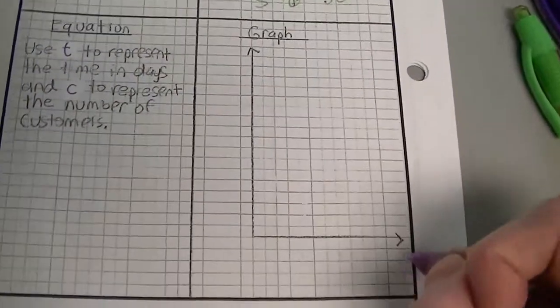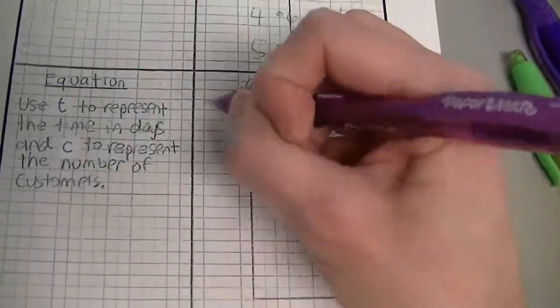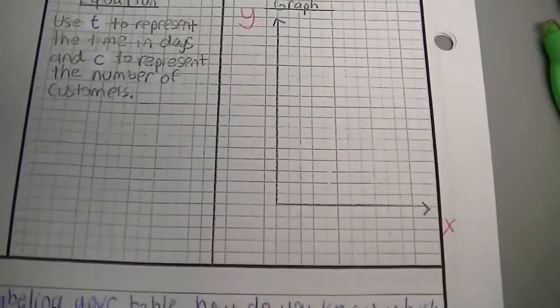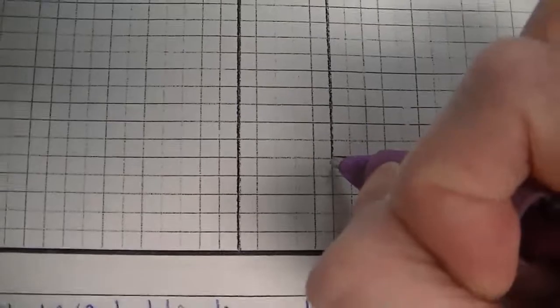Again, the graph's blank. We know that this is the x-axis. This right here is the y-axis. And for the x-axis, I'm just going to count by ones because that's how days are, I guess.